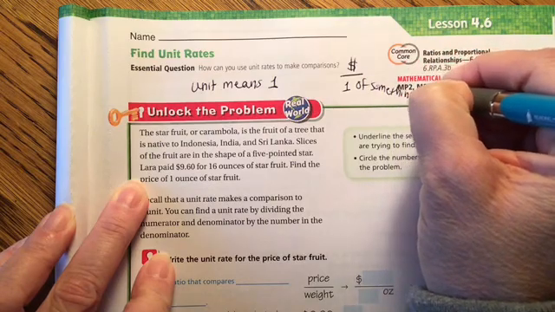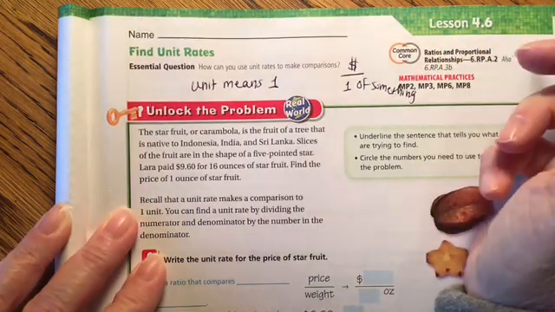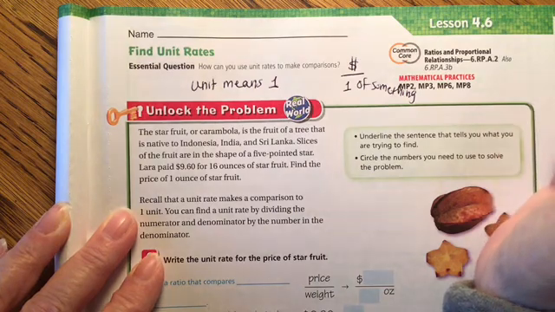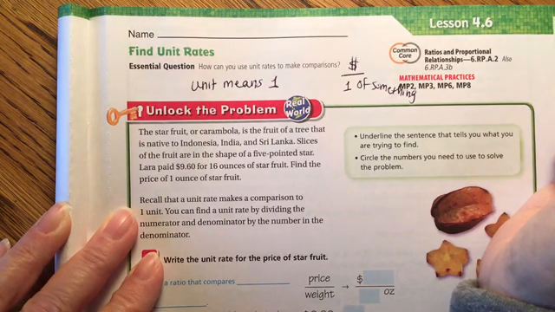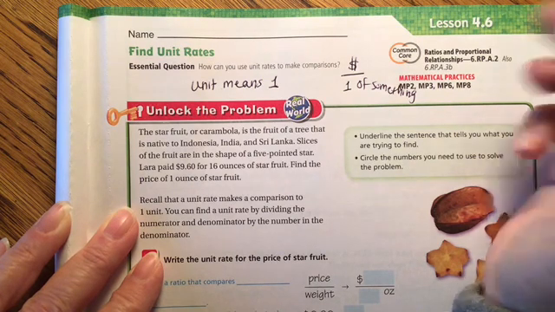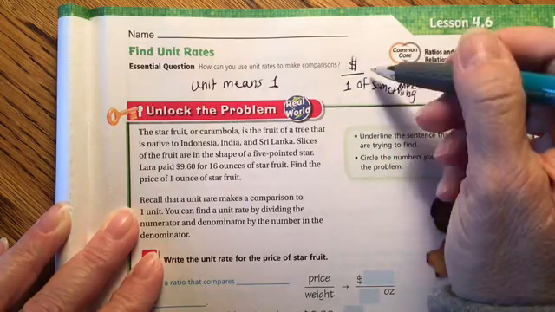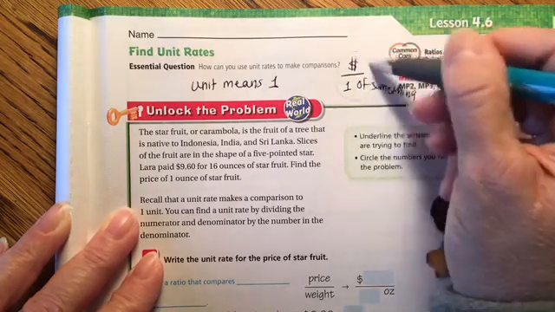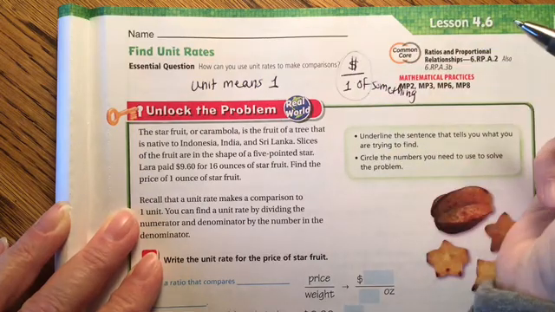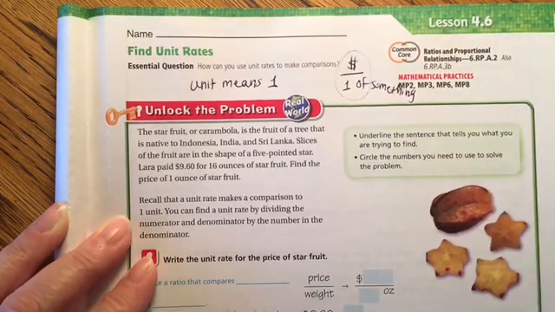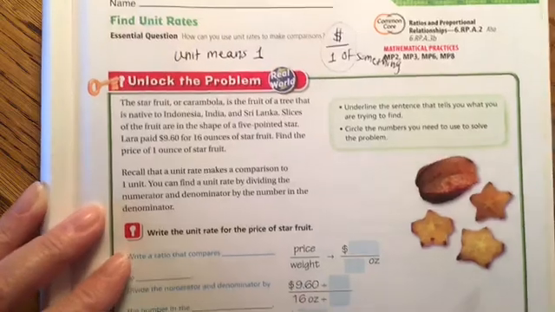Now they're not all like that. It might be miles per gallon, how many miles you can go on 1 gallon of gas. It might be miles per hour, how many miles you would travel in 1 hour, which is your speed. And dollars per something would be a unit rate cost. This is a great way to really compare costs. We'll find out. So let's look at our first example.